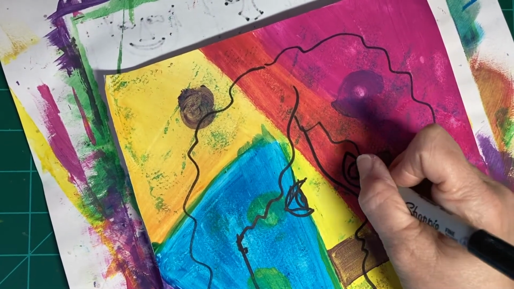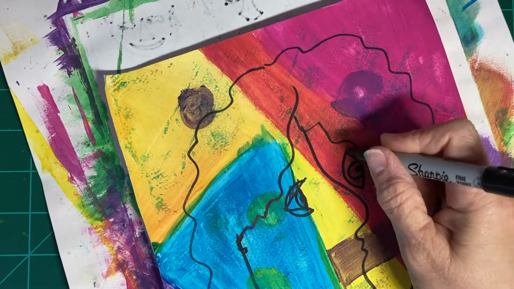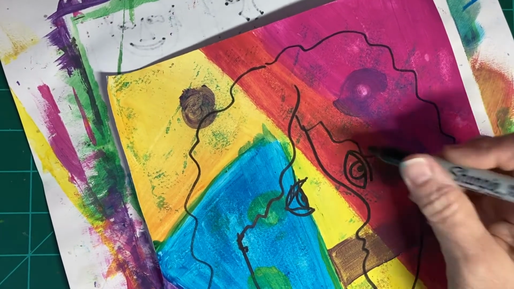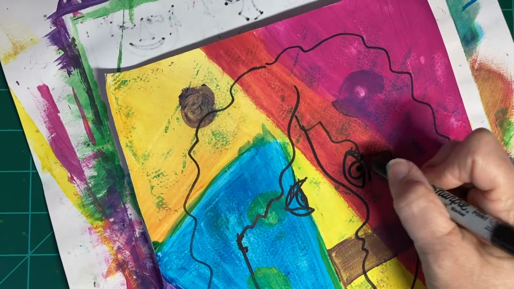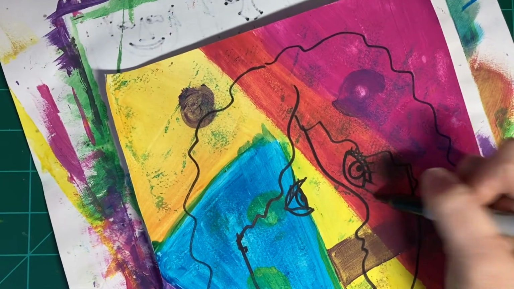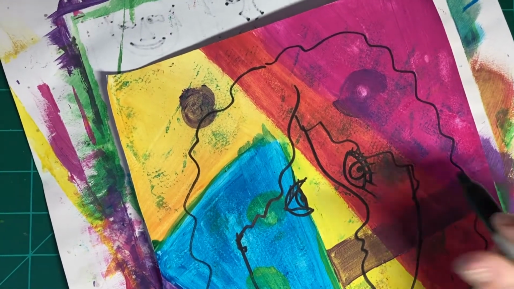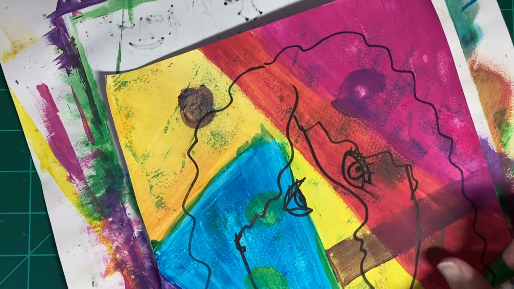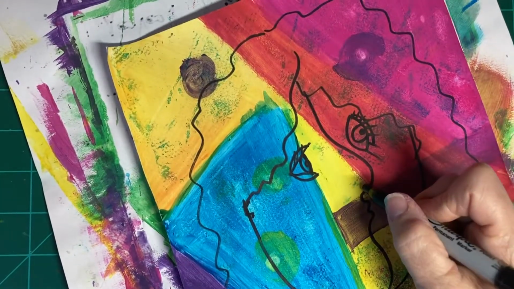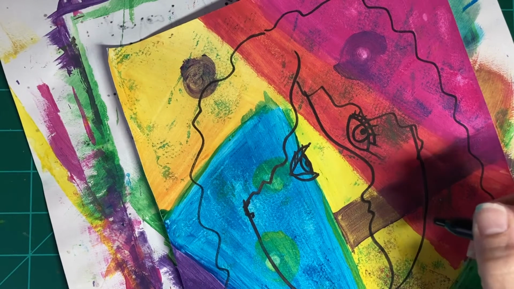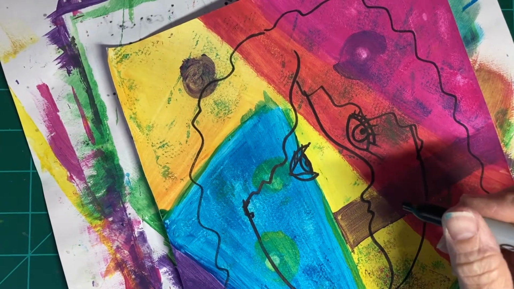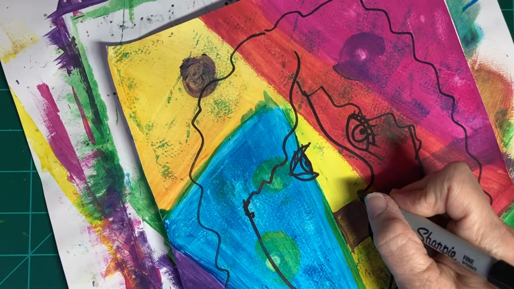Just because I think that sounds like fun. All right, and I'll give myself eyelashes here too. This painting should not look like anything like you. It should just be a representation of you. You can use lines and colors to show how you feel or what you're thinking.